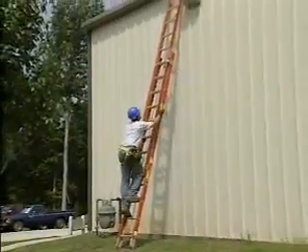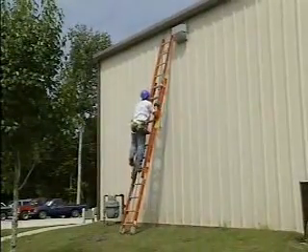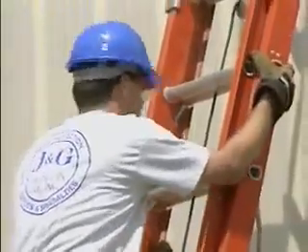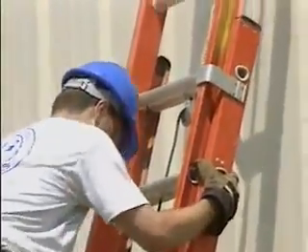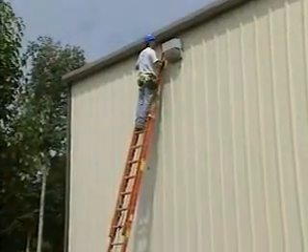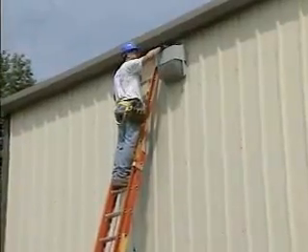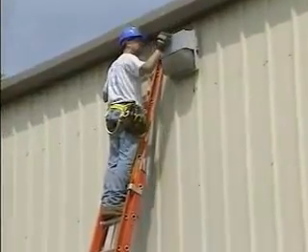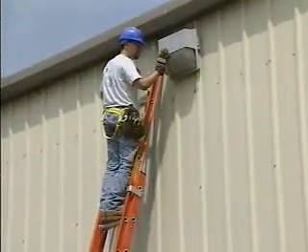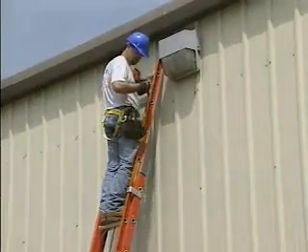Then he slowly climbs the ladder, using both hands to hold on to the side rails or rungs. He keeps his body close to the ladder so that he doesn't tip over backwards. In this case, the worker will perform the work from the ladder. If he needed to step off of the ladder onto the roof, he'd have to make sure that the ladder's side rails extended beyond the top of the roof by at least 36 inches.